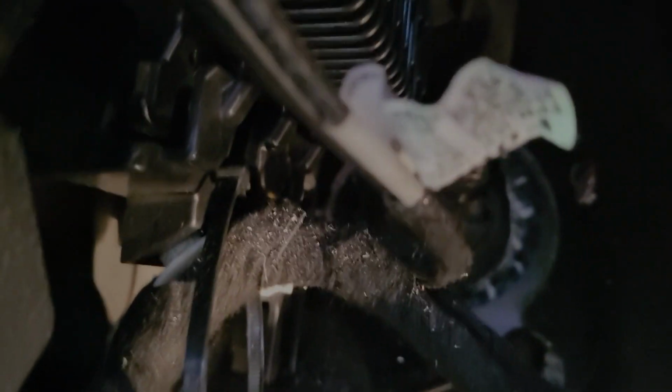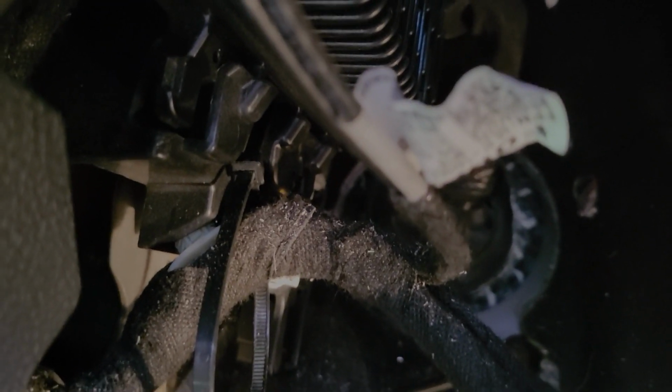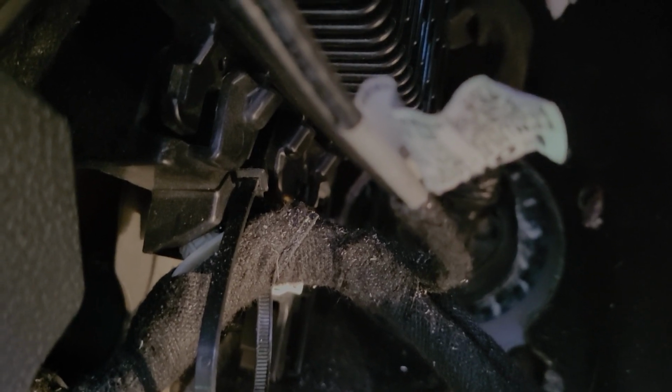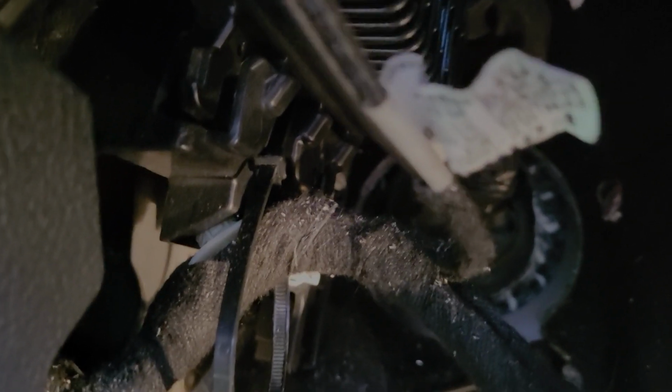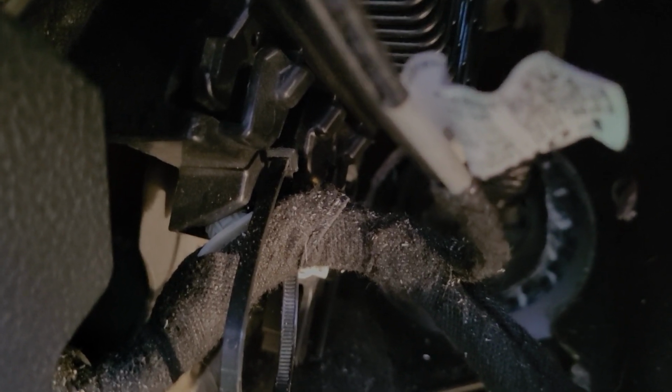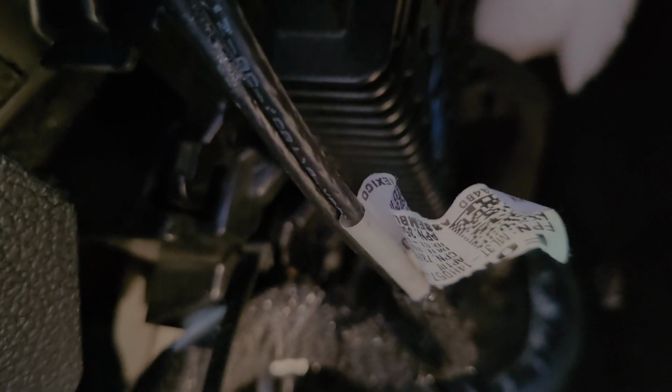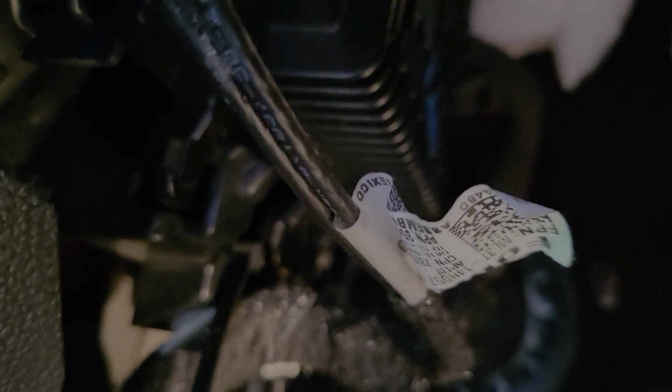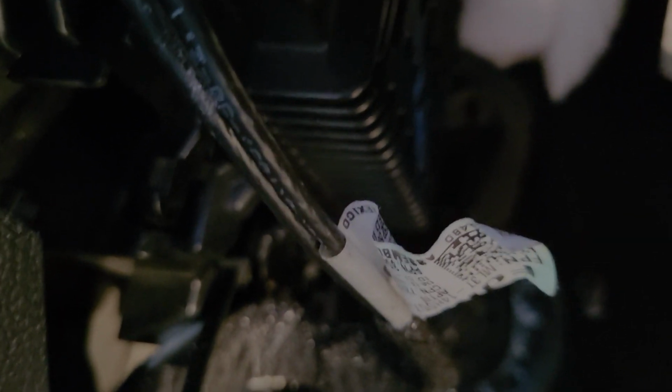That was super easy. It took like a minute, and now I can get into the module here. I don't know if you can see it. In the bottom there's like two tabs. You just push down and hold it in place, and in the top of the module there'll be two 10mm screws that I have to loosen, and then lift it up and pull it out.